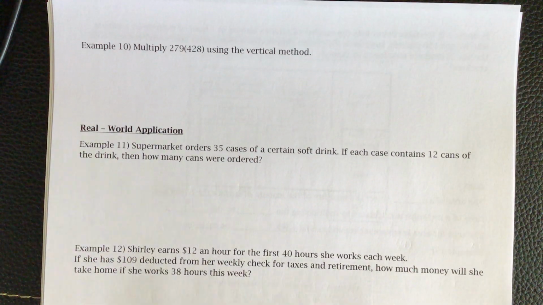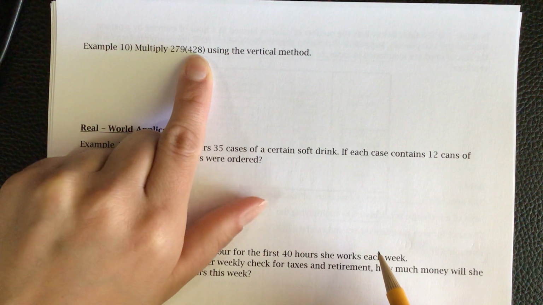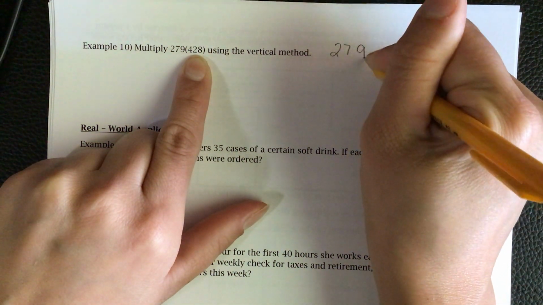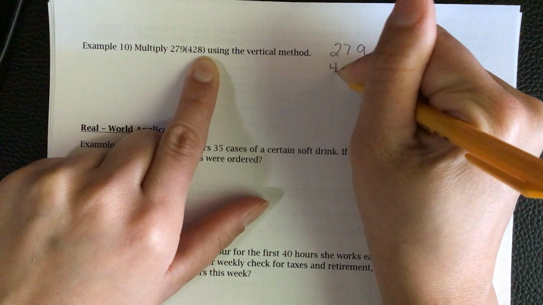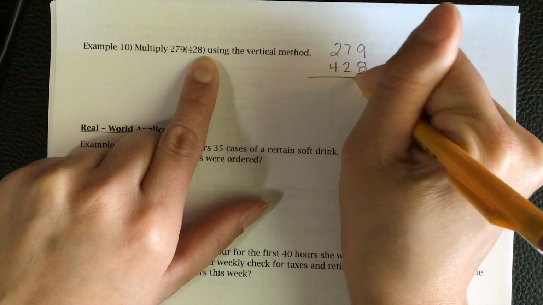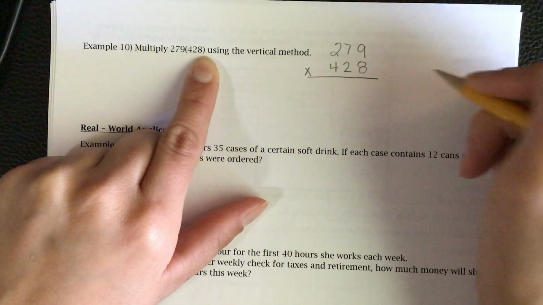Let's look at the next problem. Example 10. We're going to multiply 279 times 428. We have 279 times 428. They have the same number of digits, so I'm going to just leave them. If you want to put 428 on top because it's a bigger number, that's perfectly fine.